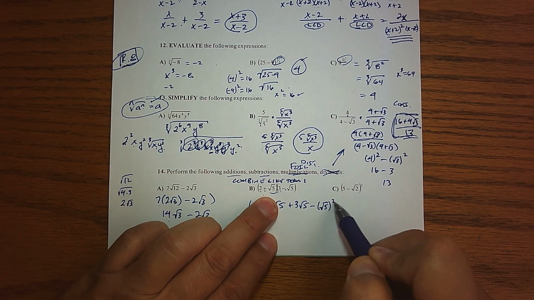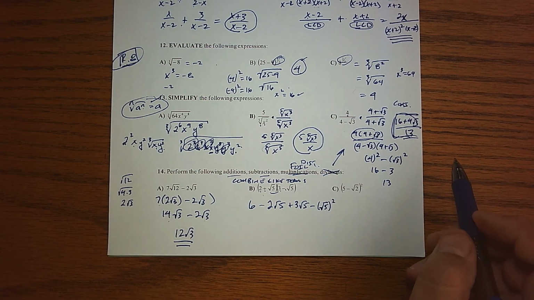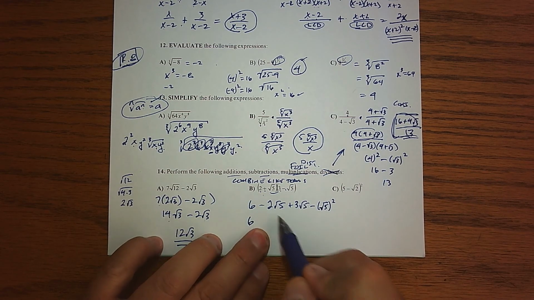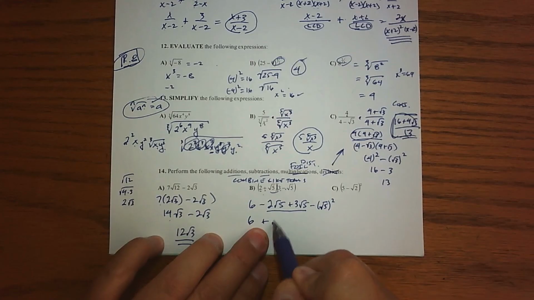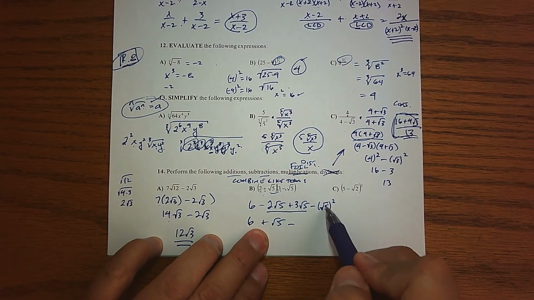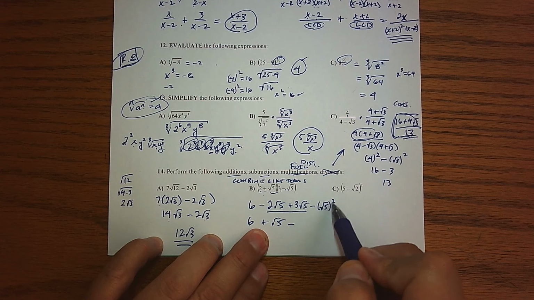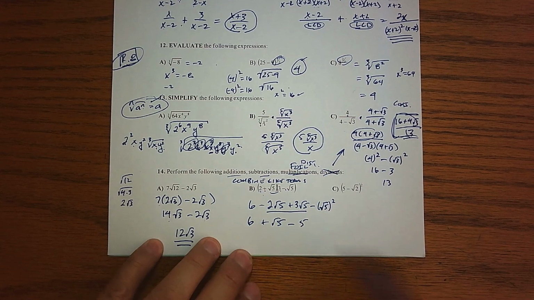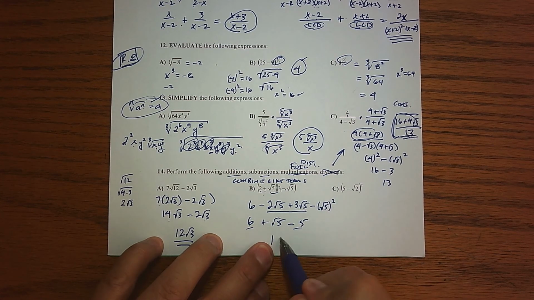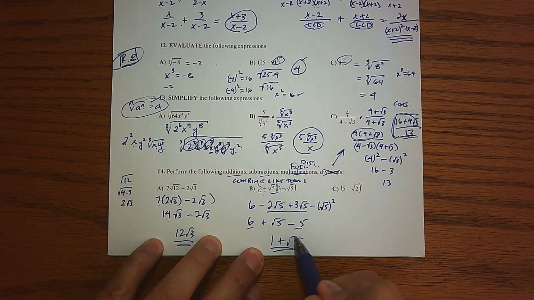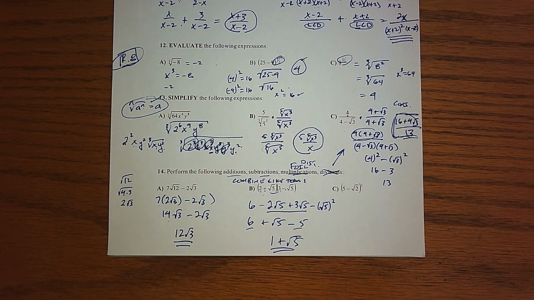5 squared, or what would be commonly known as the square root of 25. That's 6. These guys combine to a square root of 5, and then the square root of 25, or the square root of 5 squared, results in a 5. These guys now are like, and we end up with the answer of 1 plus the square root of 5.